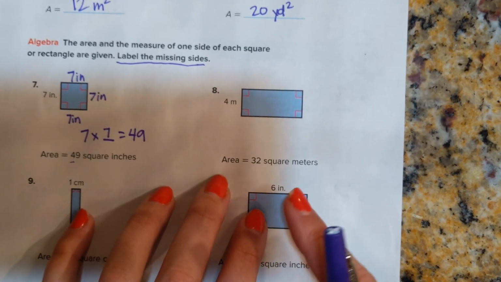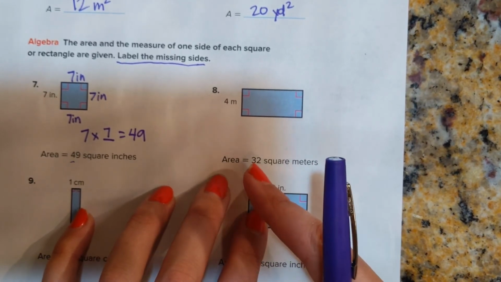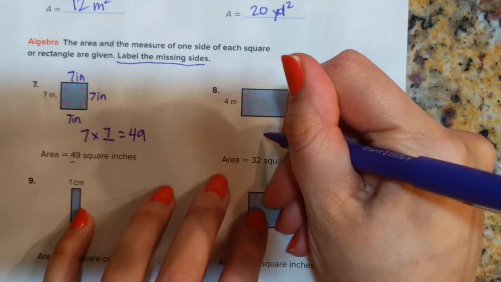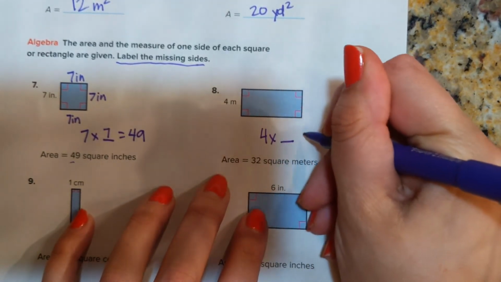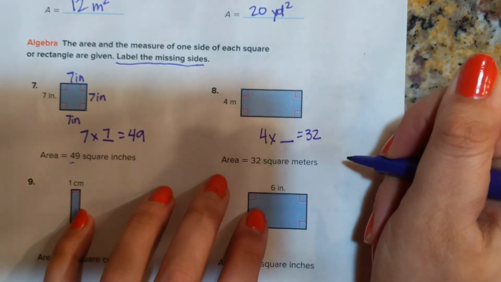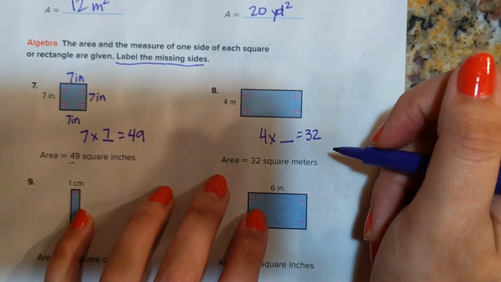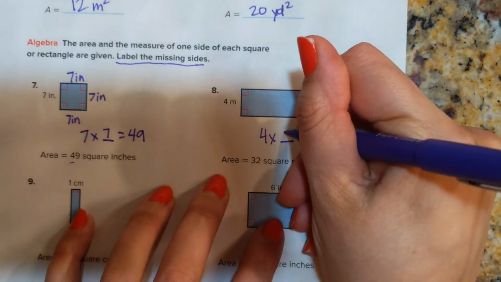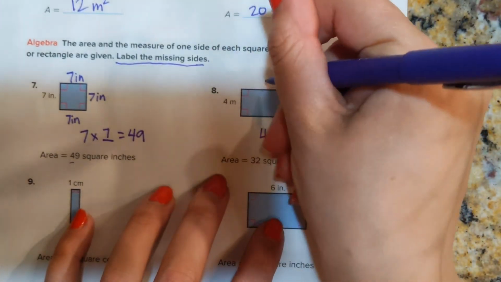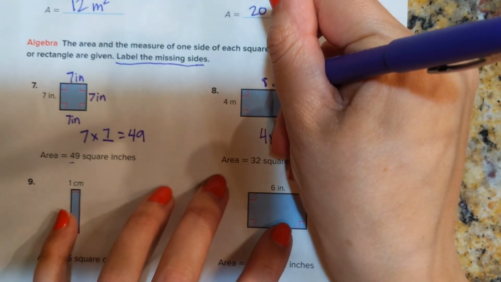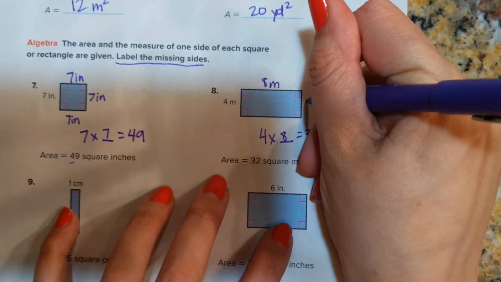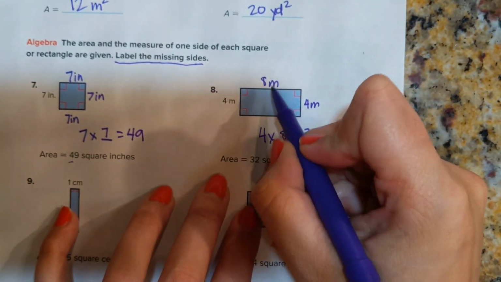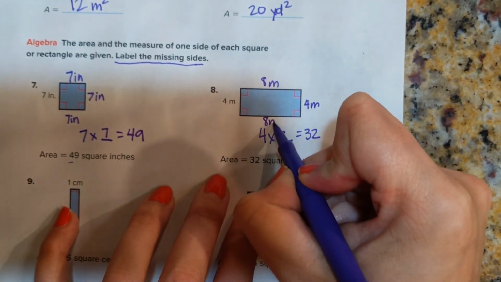Number 8. So we have 32 is the area, and 4 is one side. So we know 4 times something equals 32. 4 times what equals 32? That is 8. So the next side is 8 meters. And over here is going to be 4 meters, right? Because those opposite sides are the same. And opposite sides are the same. So this one's also 8 meters.